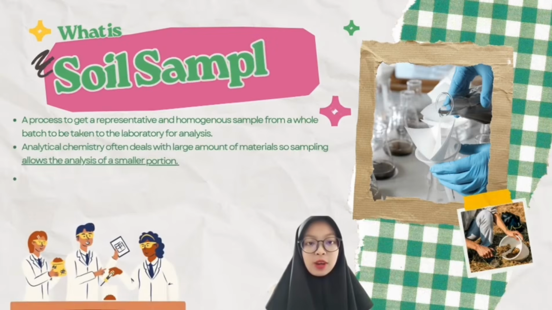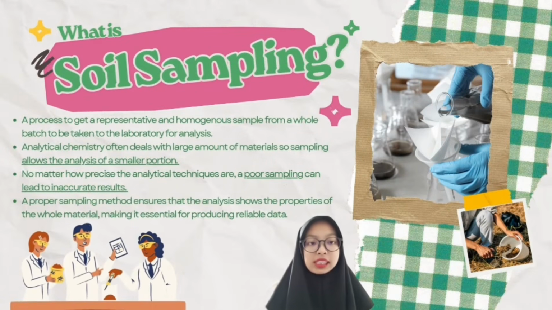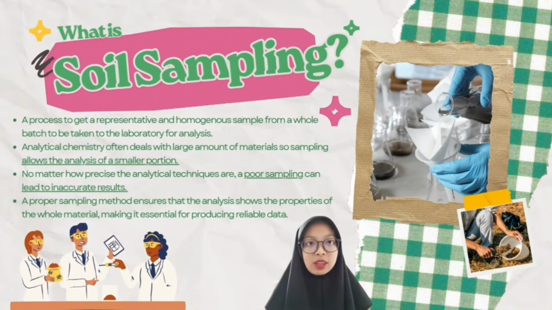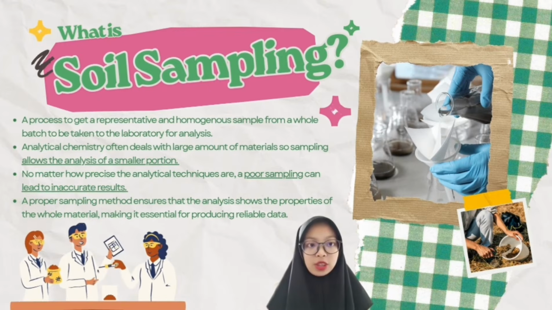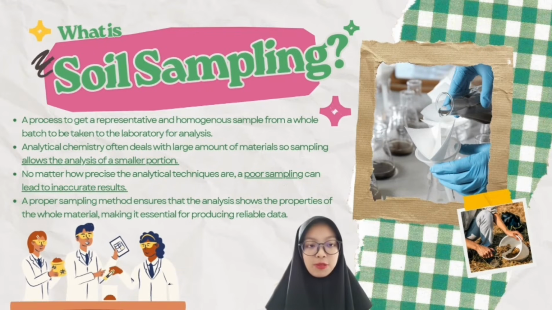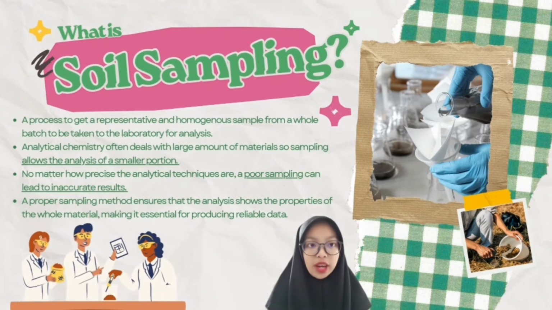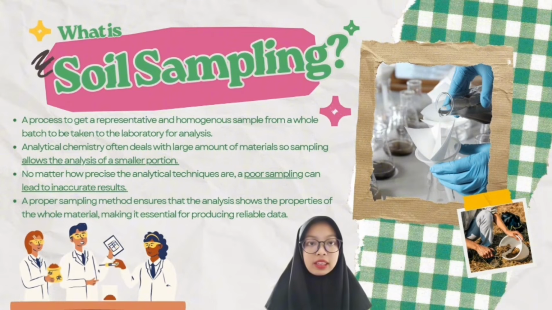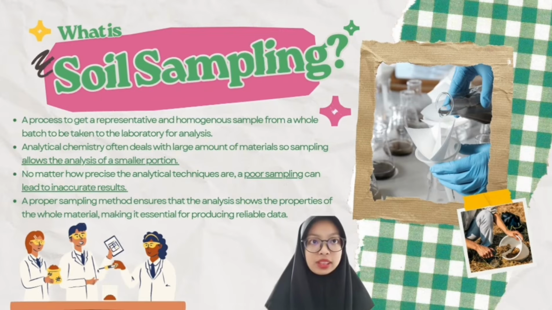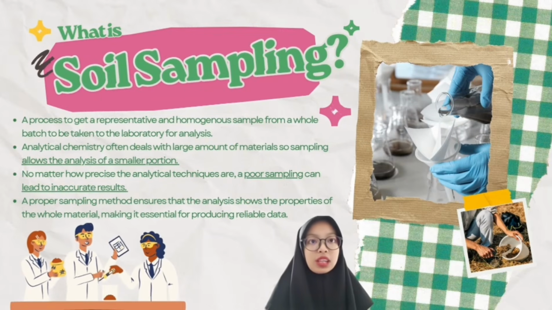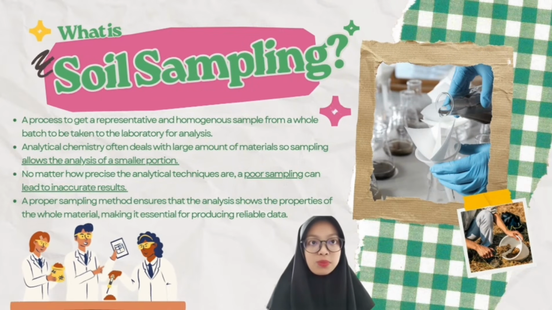First and foremost, what is sampling? Sampling is the process to get a representative and homogeneous sample from a whole batch to be taken to the laboratory for analysis. Why? Because analytical chemistry often deals with large amounts of materials, so sampling allows the analysis of a smaller portion.